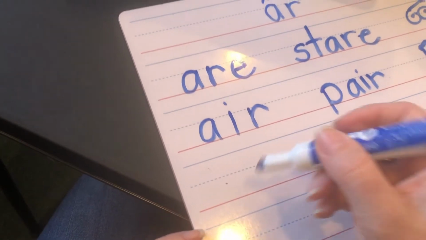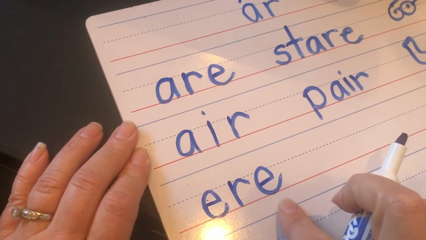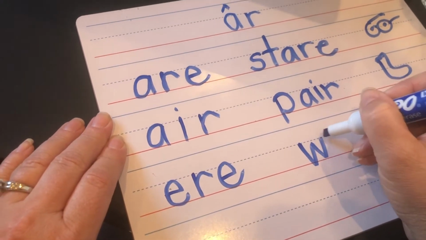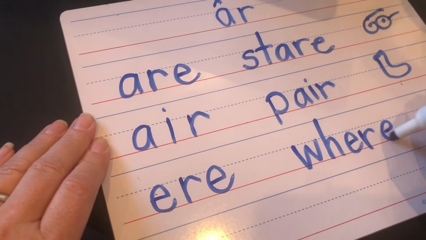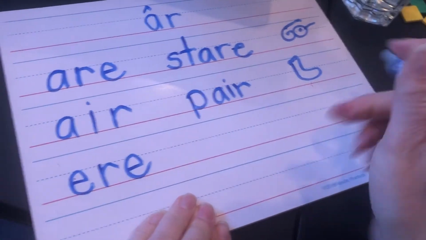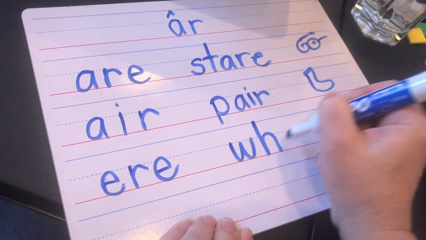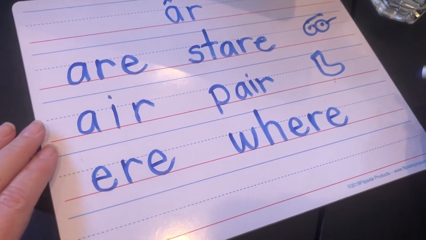We can also spell air, E, R, E, air. And an example of that would be in the word where. Like, I don't know where I put my backpack. You know what? I'm not happy with how that looks, so I'm gonna erase that and write it again. Where's my eraser? There it is. Sorry. I'm trying to look in the camera and then write on my whiteboard. That's not working. I have to look at the whiteboard. Okay, where? W, H, E, R, E. Where are my things?